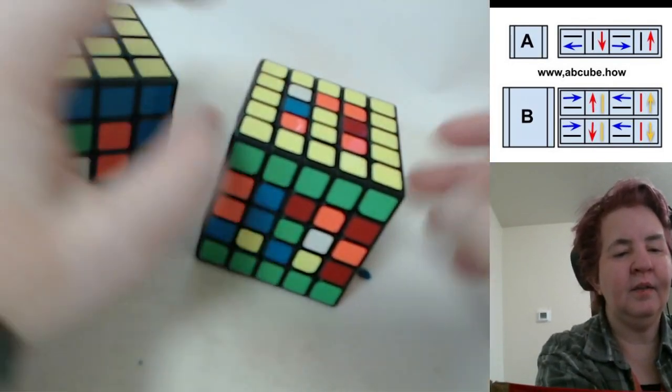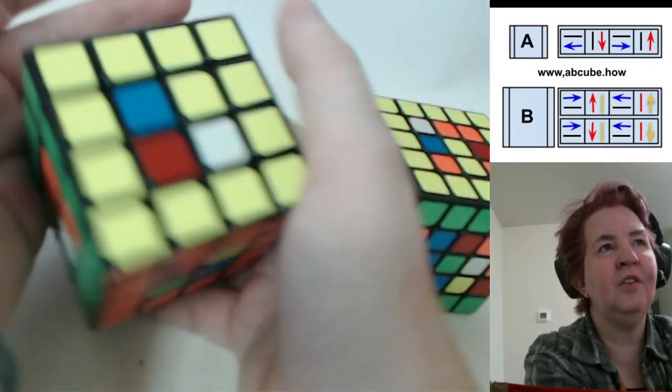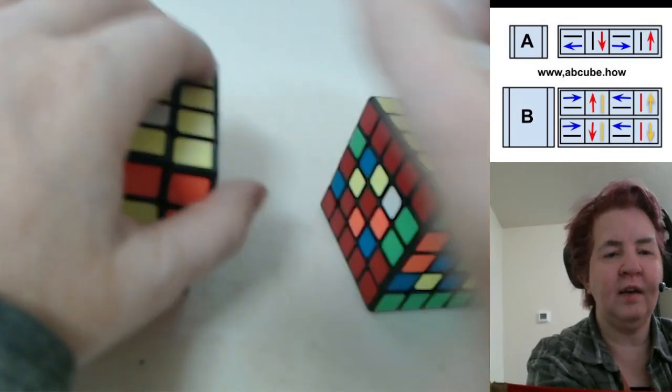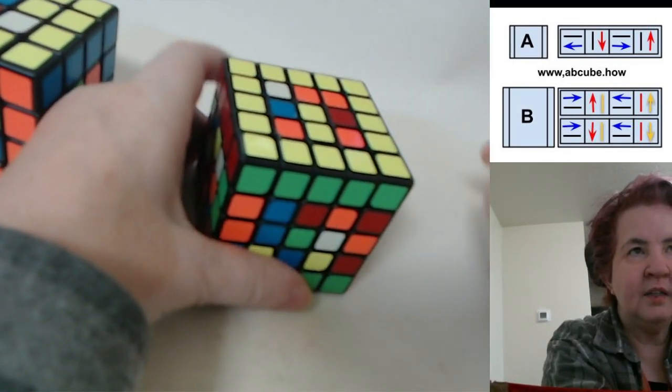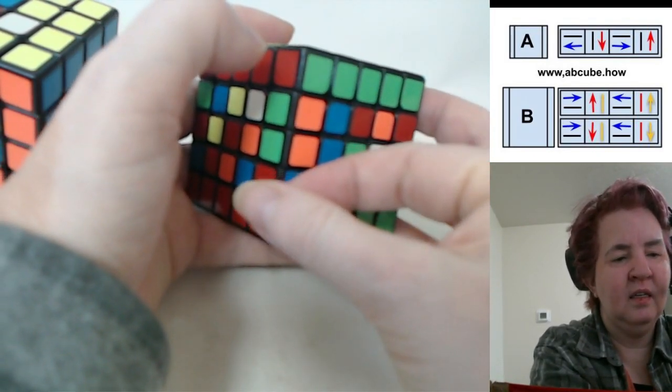Maybe I can get a parity on this one and show you how to solve that one. So here the cage is complete. Corners are done, opposite edges are done, side edges are done, edges are done. Doing it again on this one, just find a piece on the side that's incorrect.